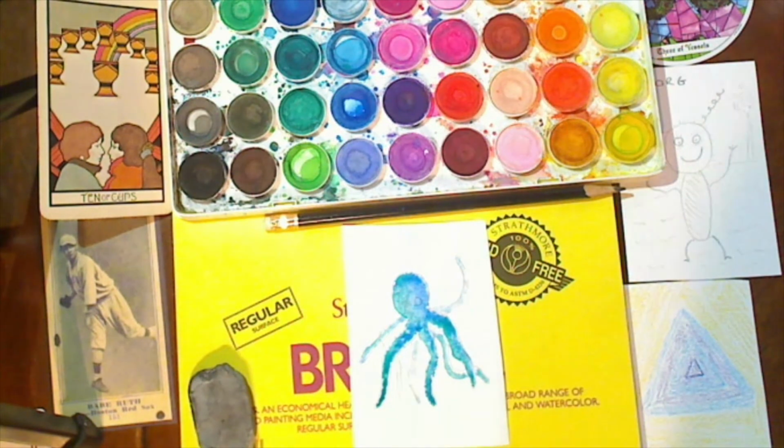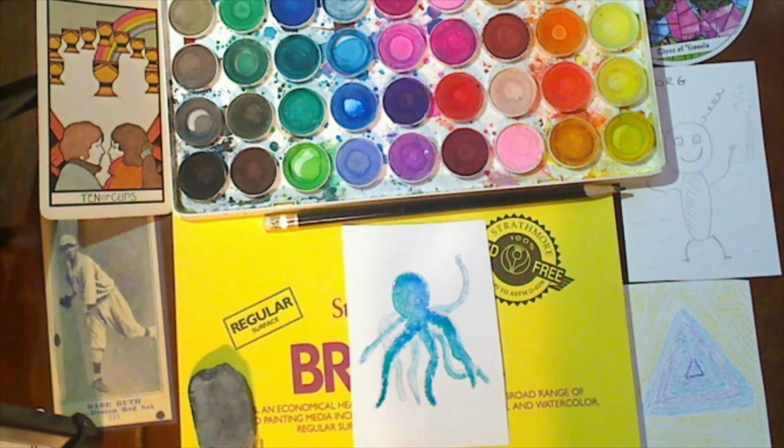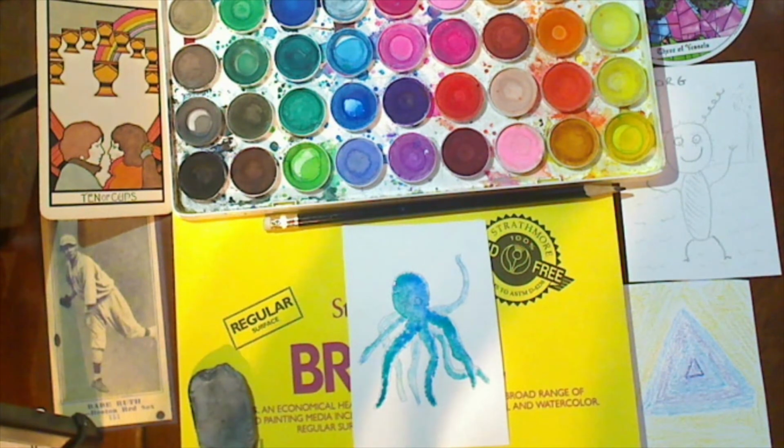Alright, so see he's got some dark parts, some medium parts, and some light parts that gives him some sort of a depth. He sort of looks like a space alien creature, and that's okay too. You can do whatever shape you want. And once this dries, I'll put eyeballs in him.